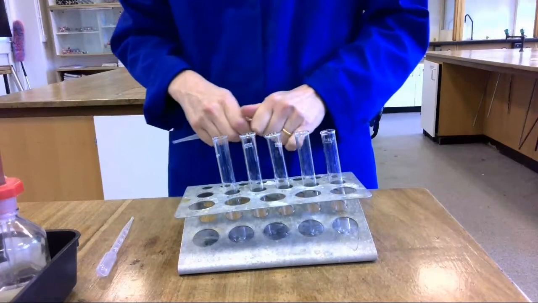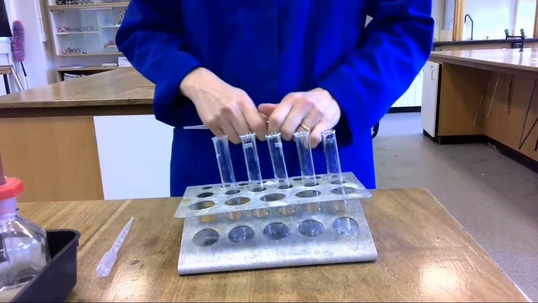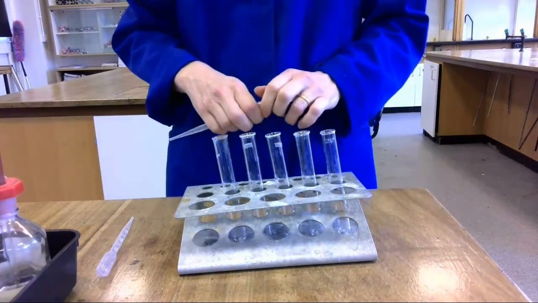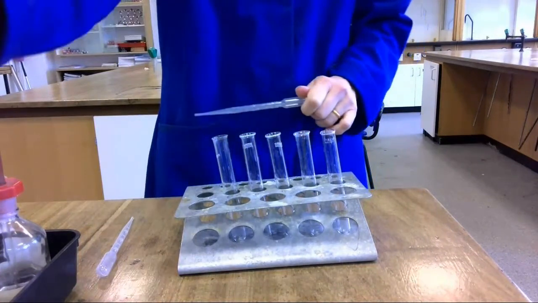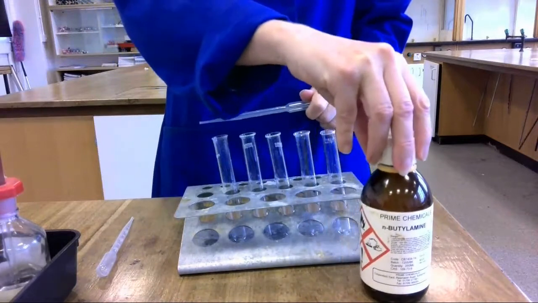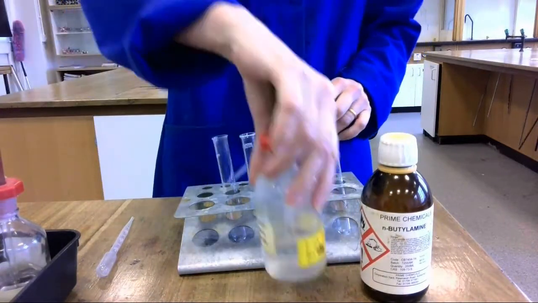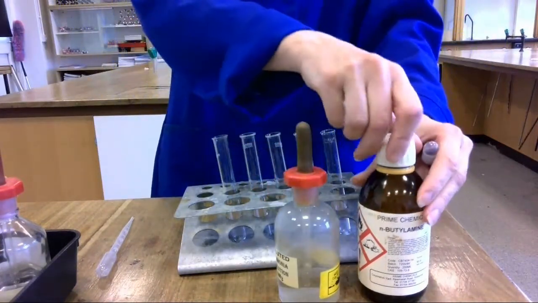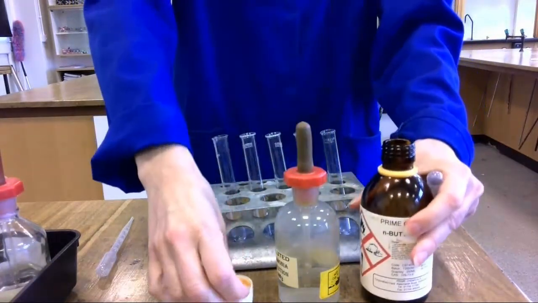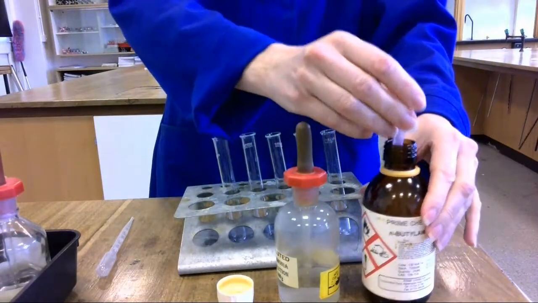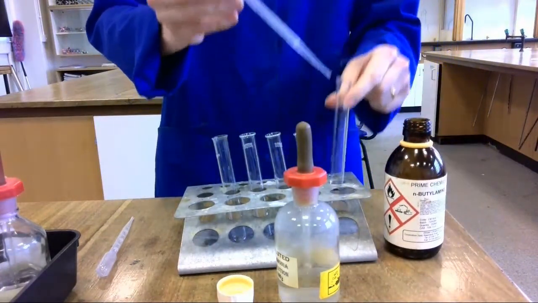Okay, so these are the reactions of the amines. And the first one I'm going to start with is looking at their solubility in water. So I'm going to compare butylamine and I'm going to compare it with ammonia. So I'm going to take a few drops of butylamine in my test tube.